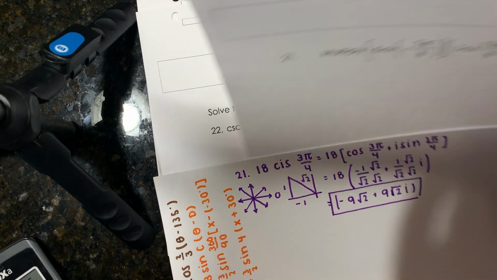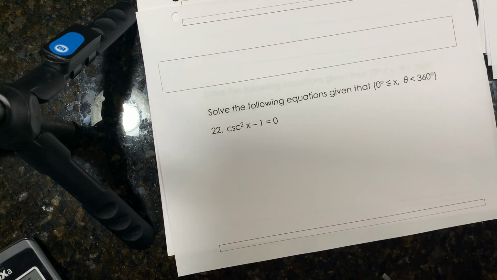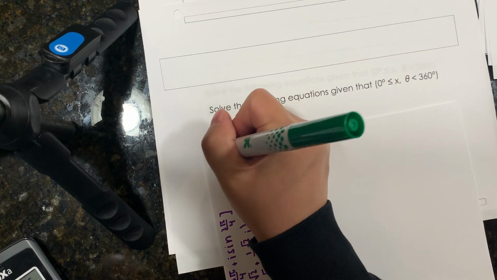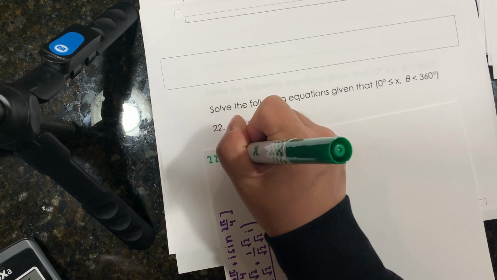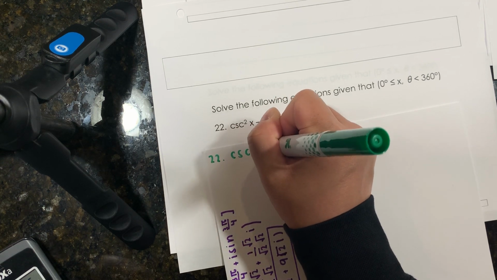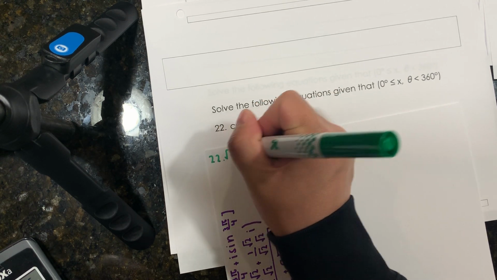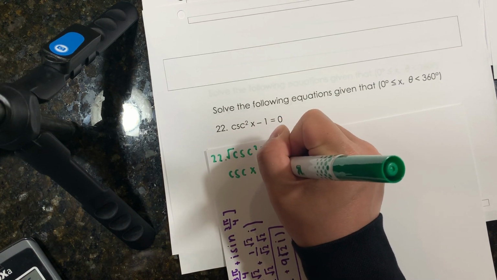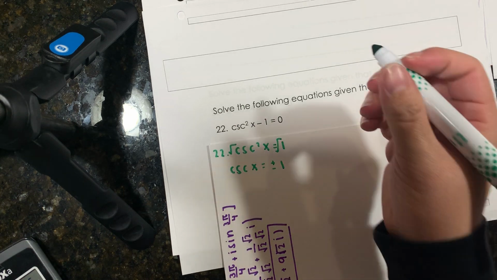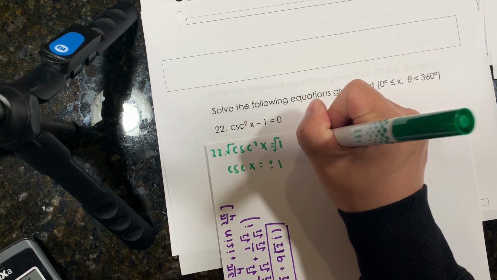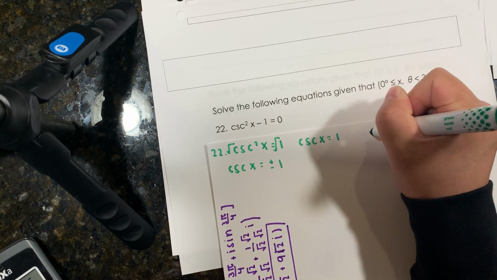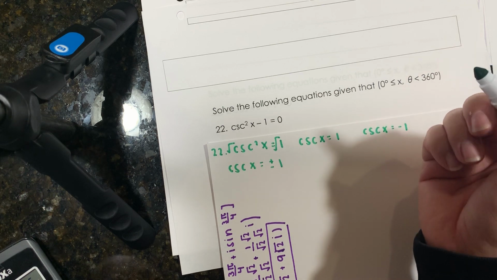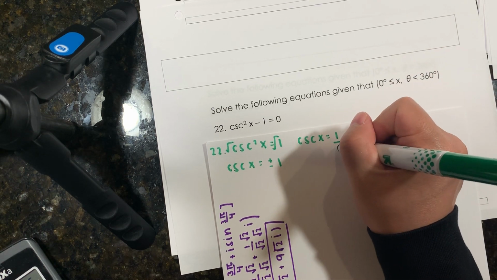Looking at number 22. I'm going to start by moving the 1 to the other side. So this would give me cosecant squared is equal to 1. To get it so that the cosecant is no longer squared, I'm going to square root it, which means I'm going to get cosecant x is equal to plus or minus 1. I'm going to separate that into 2 separate functions. So cosecant x is equal to 1, and then cosecant x is equal to -1. And I'm always going to put that over 1.